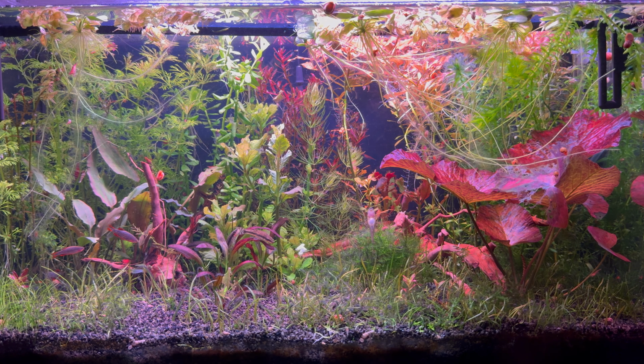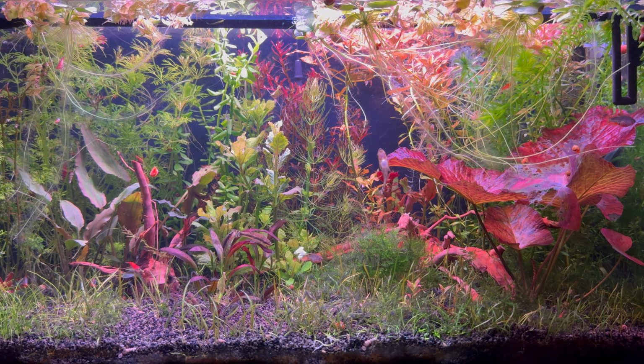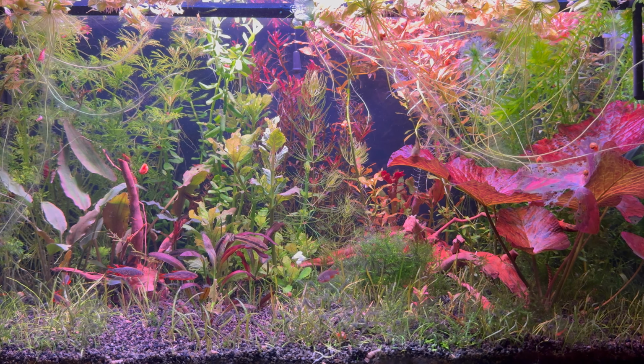The conclusion is that you can use leaves taken from nature in your aquarium, but you are the only one who can weigh the benefits and risks of using leaves.